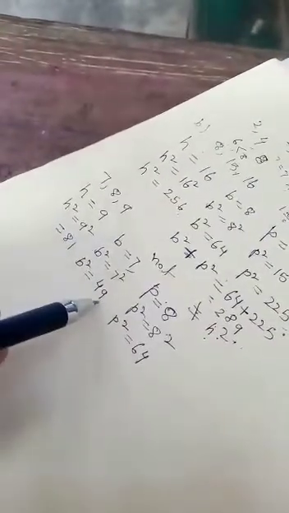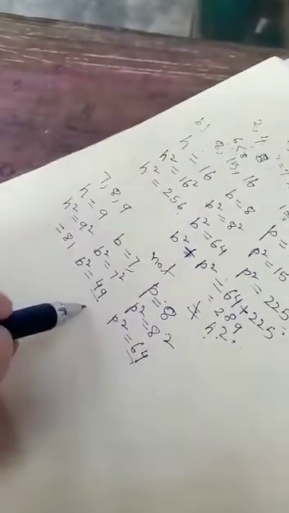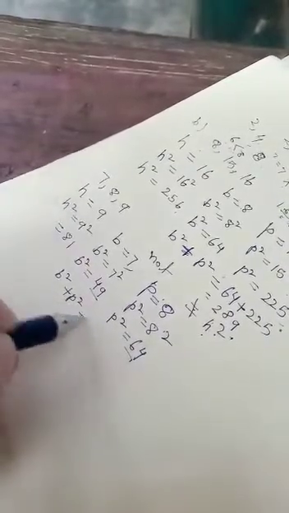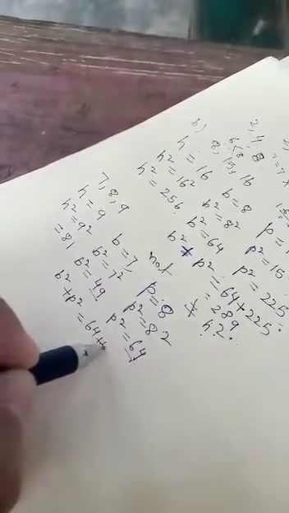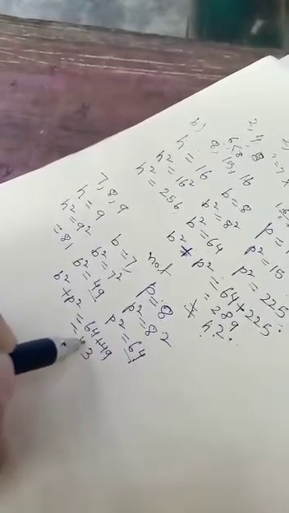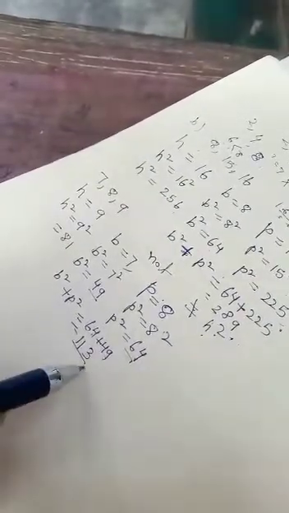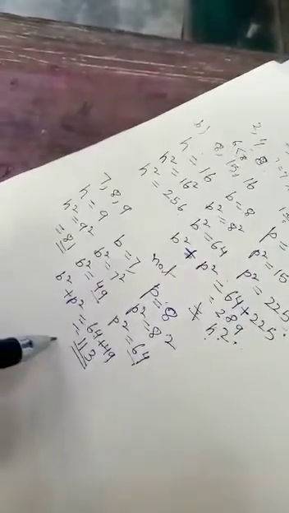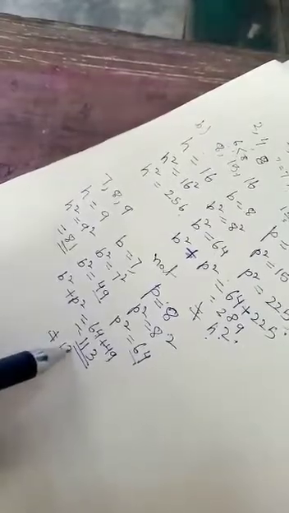So what are the smaller two? 49 and 64. We add the smaller ones. 9 plus 4, 13, 10, 11. So here we get 113, here 81. Are they equal? No. So when they are not equal, are they Pythagorean triplet? No, they are not. So I hope you understand now.